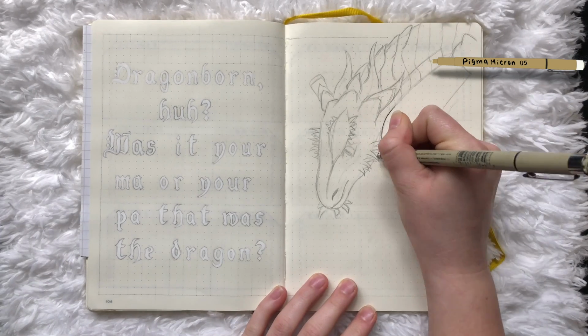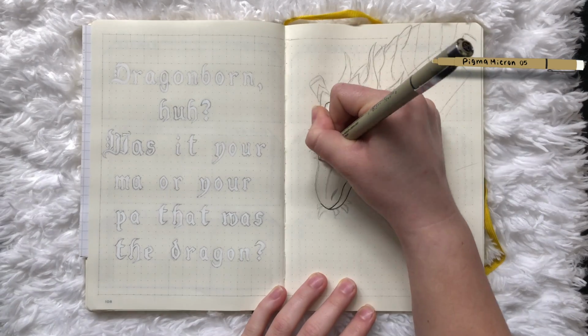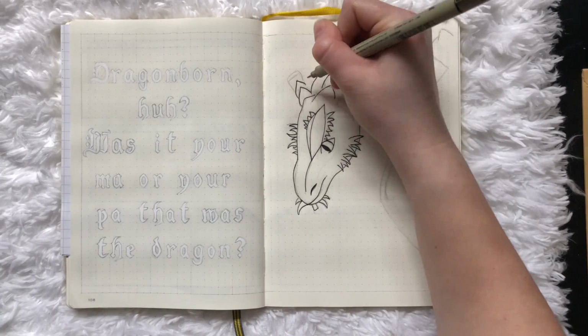I drew the head of a Skyrim dragon on the right and kept it in the same sketchy and inky style that I used for the chest and coin pouch before.